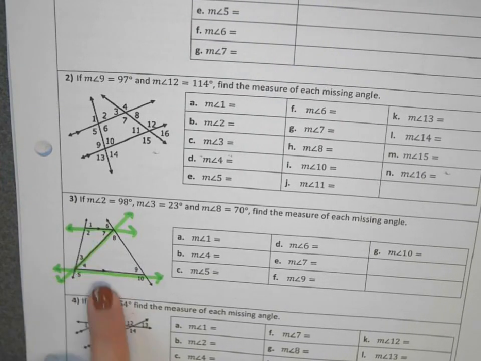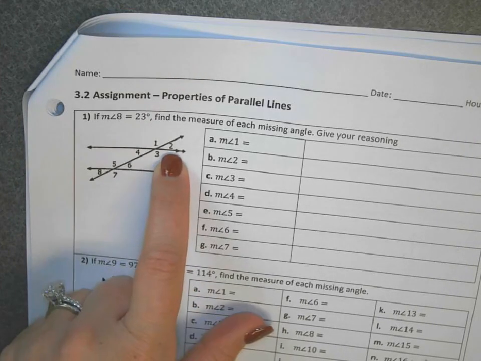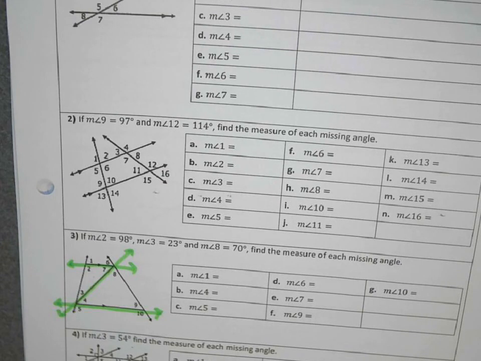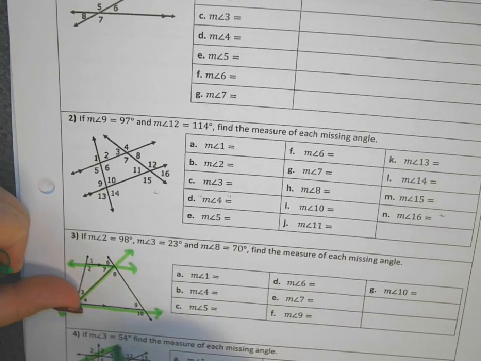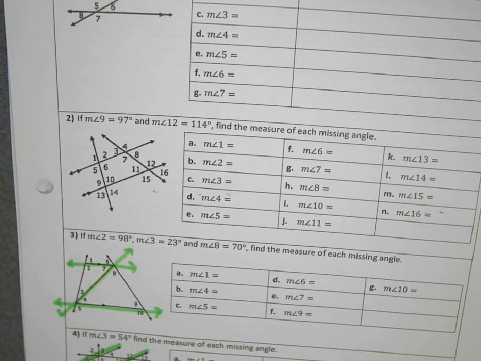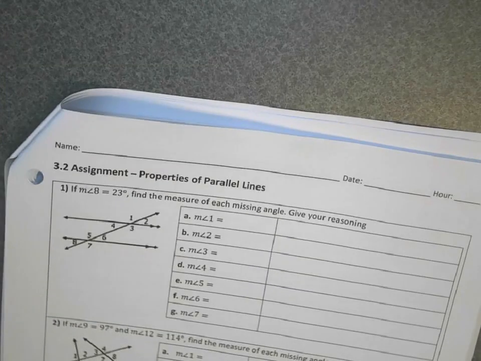Those were parallel marks. Here are parallel marks. So you have to look for those parallel marks, and it might help if you highlight the 2 parallel lines. Here you can see parallel lines right here. Then you have 2 different transversals there. So only look at one transversal at a time. That will help you.